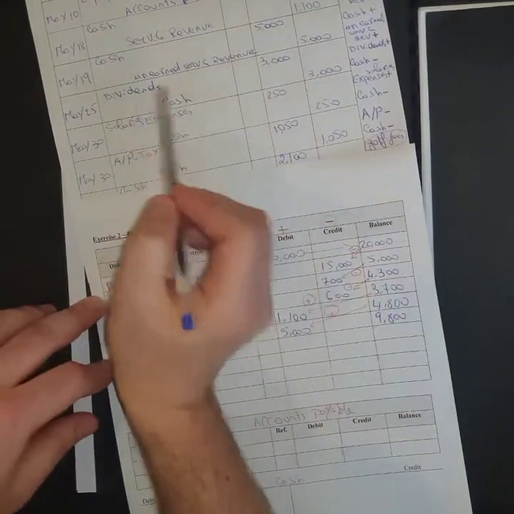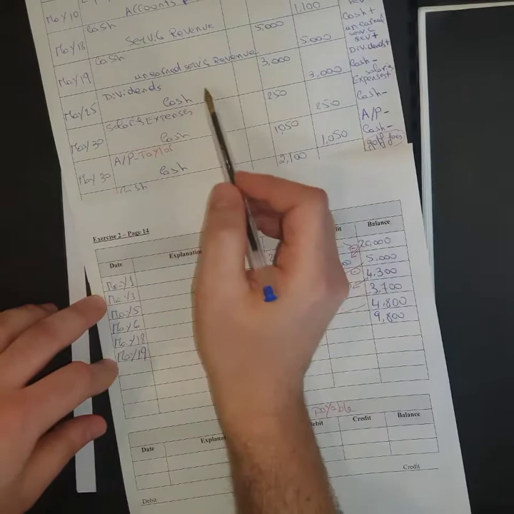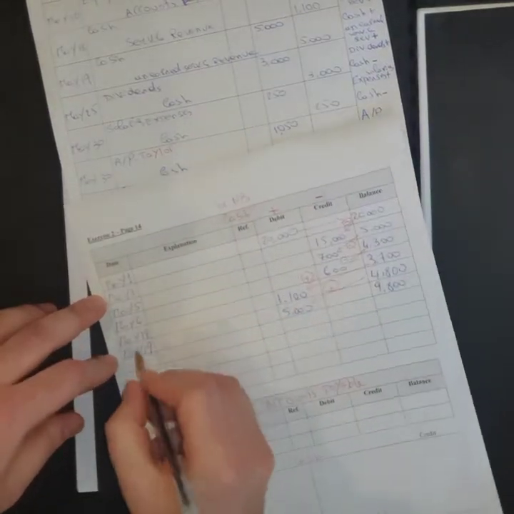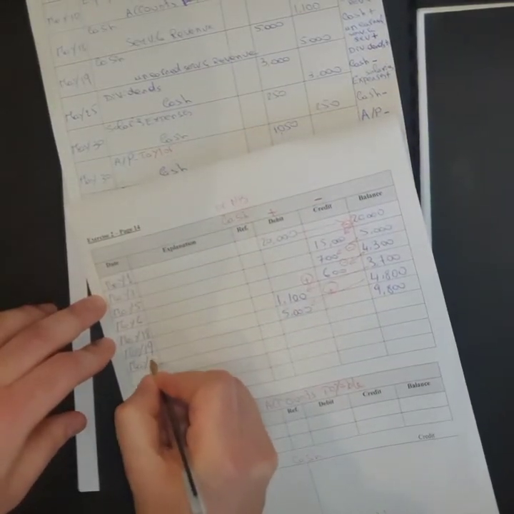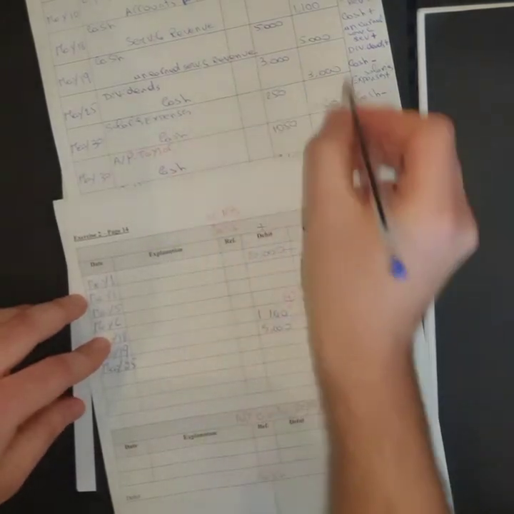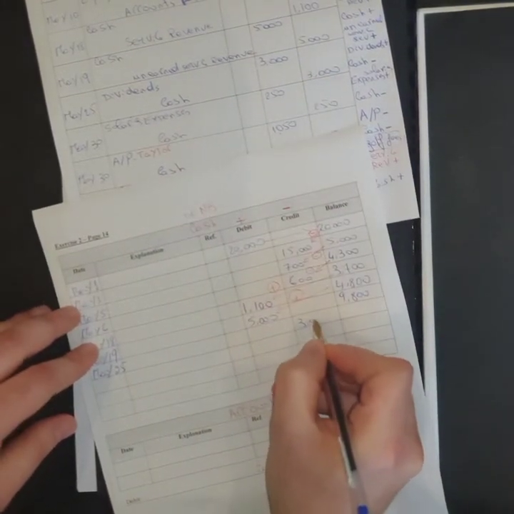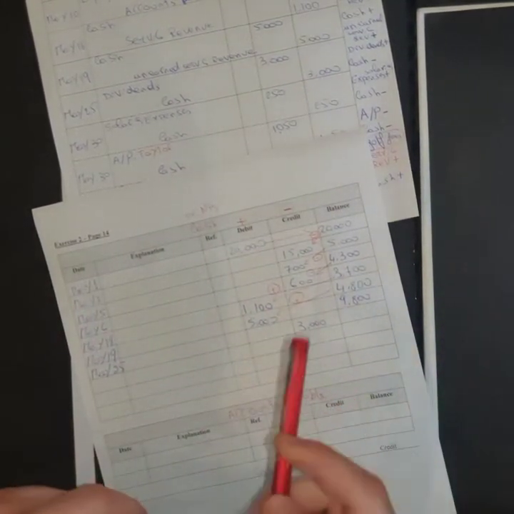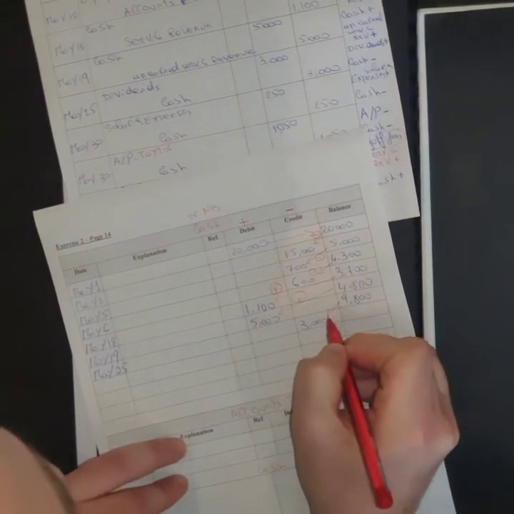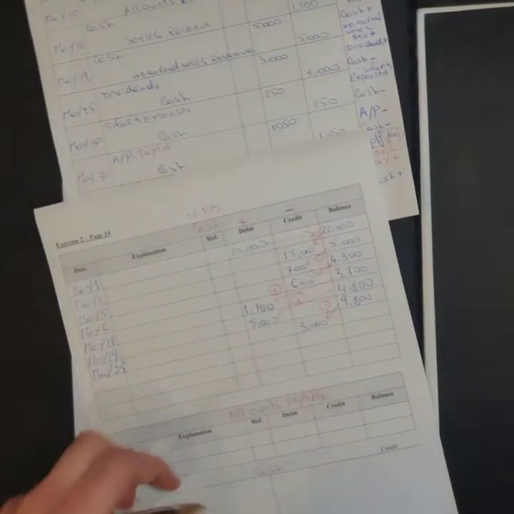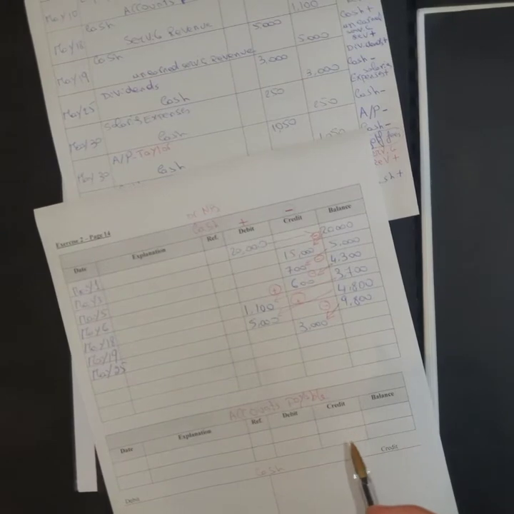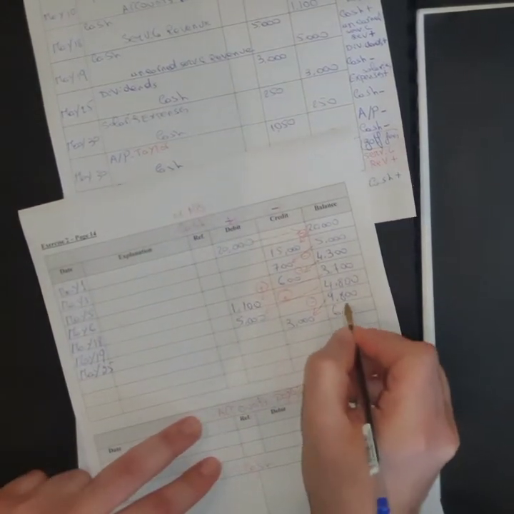After May 19, May 25, cash was in credit for 3,000. So the previous balance minus 3,000 gives 6,800.